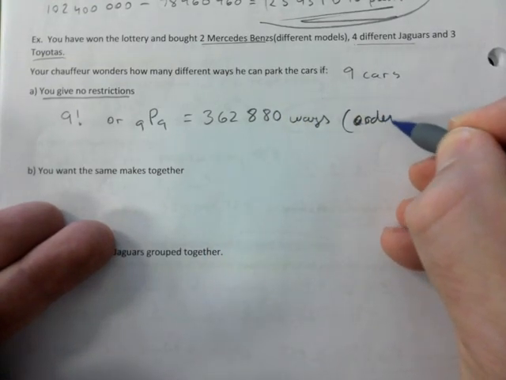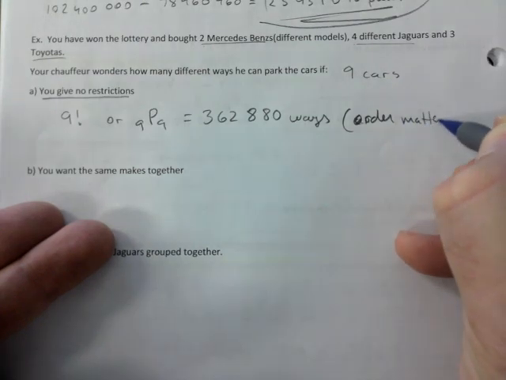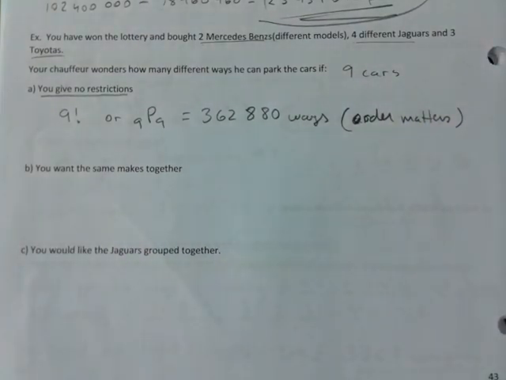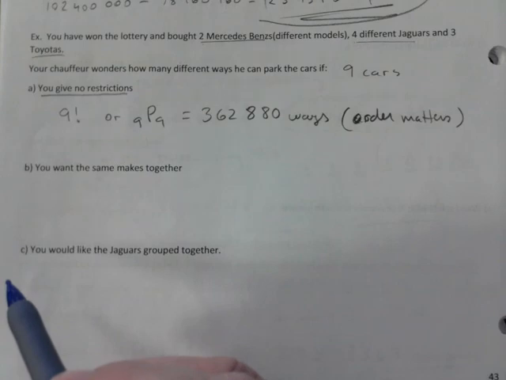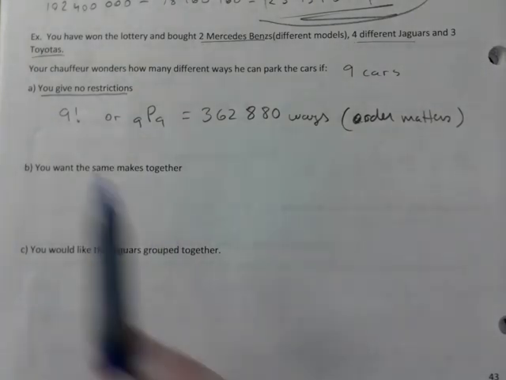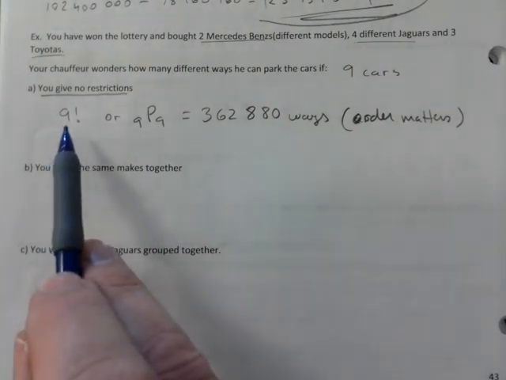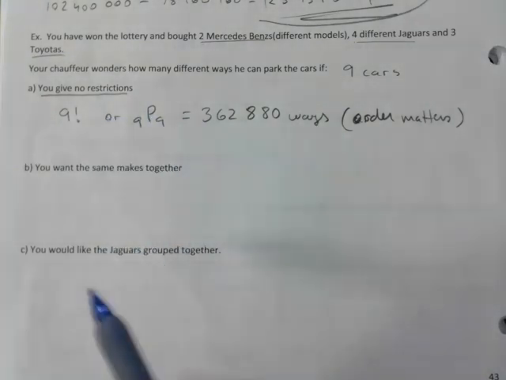Order matters. Okay, you're not making groups. You're parking them. You're arranging them. Okay, this is permutation, right? So keep that in mind. And you have a limited supply, right? You only have that many cars. So as soon as you use 9, then you only have 8 left, and then so forth.